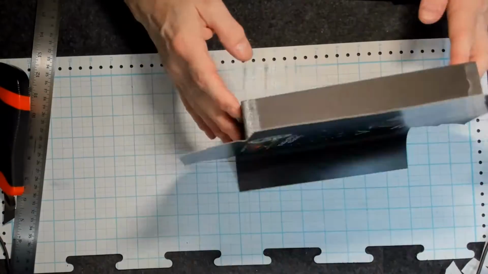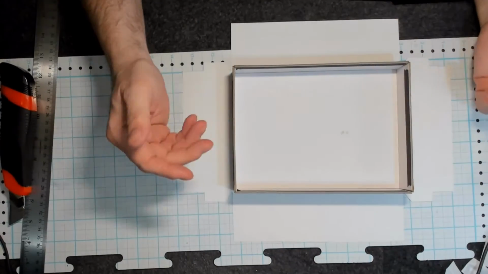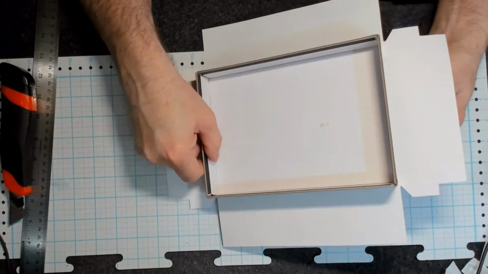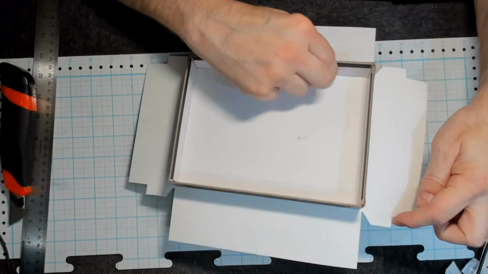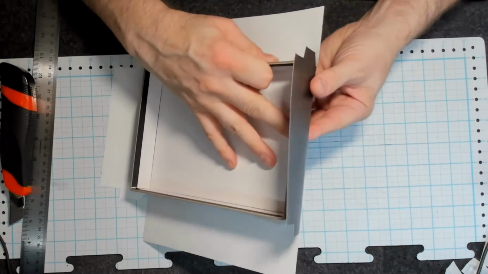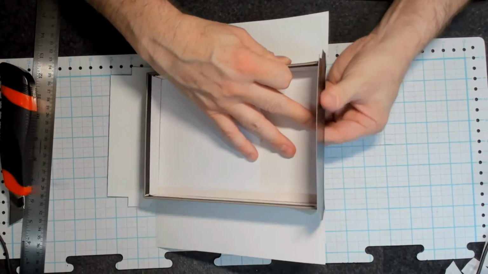Smooth it out a bit. Okay, so now we can go ahead and lift up the flaps just like we did for the top, starting with the ones that have these tabs on the edges. Go ahead and fold those up.